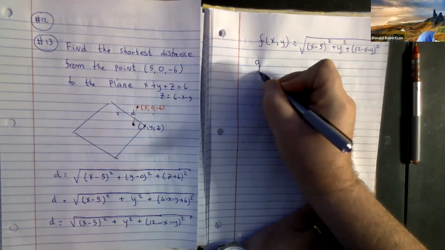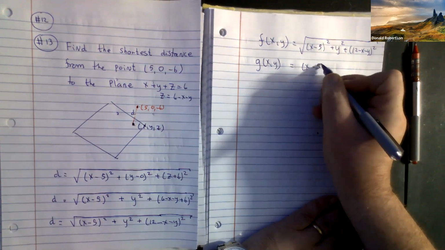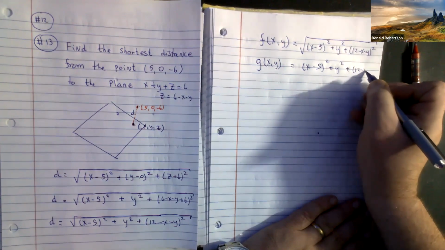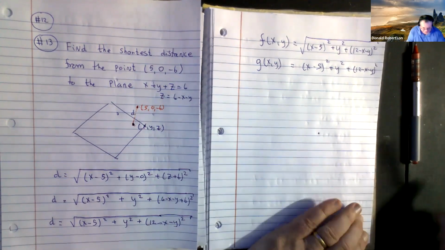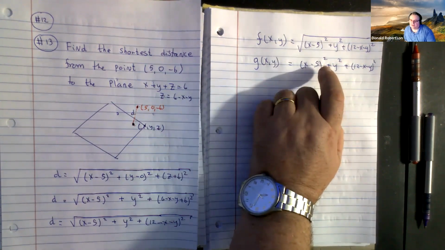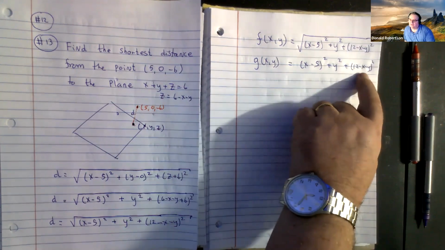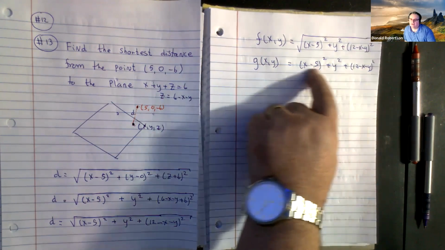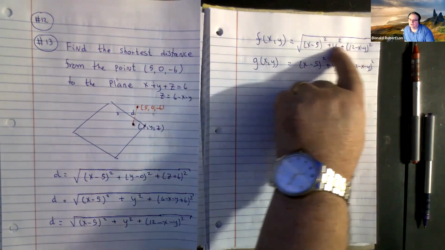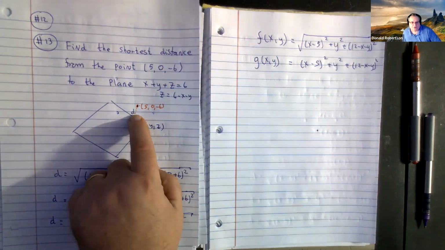I'm going to use a different function, and the only reason I'm using this function is because it does the same job, but it's much easier to deal with. If this function is at its smallest, isn't this guy, which is just the square of it, going to also be at its smallest? So if I can find what value of x and y makes this a local minimum, I will have found that magic point that we're trying to get.